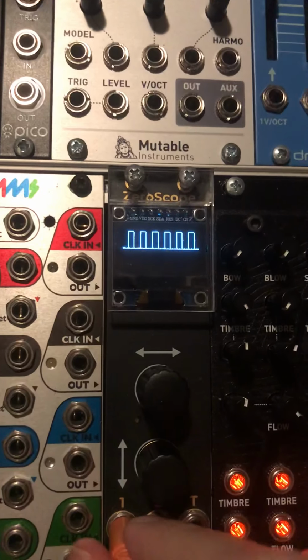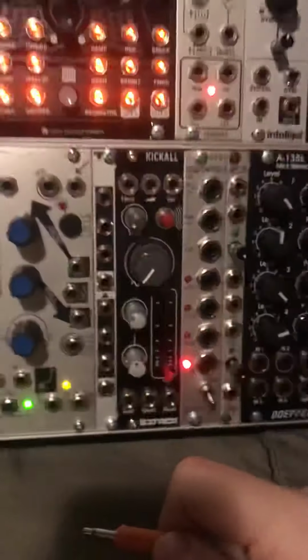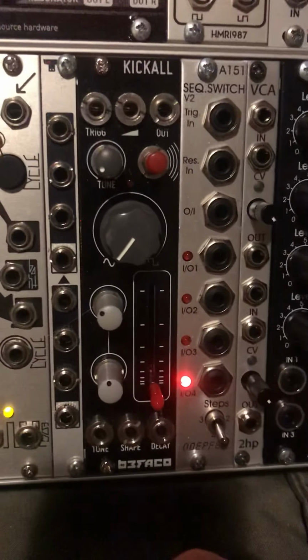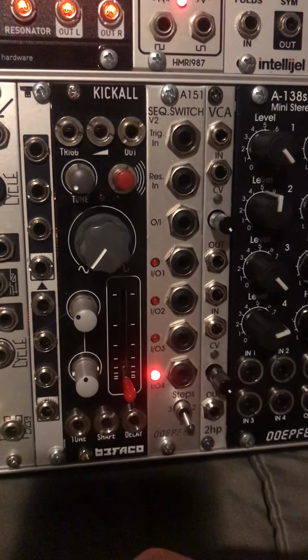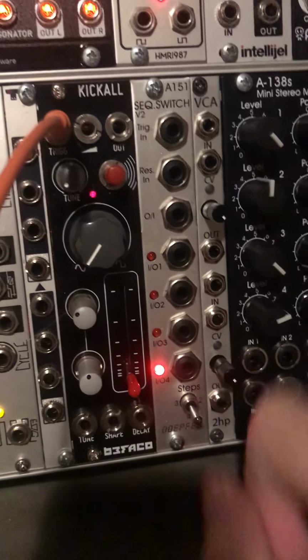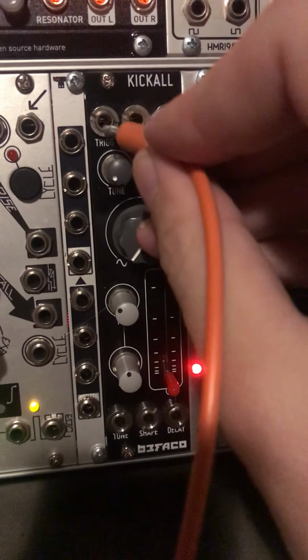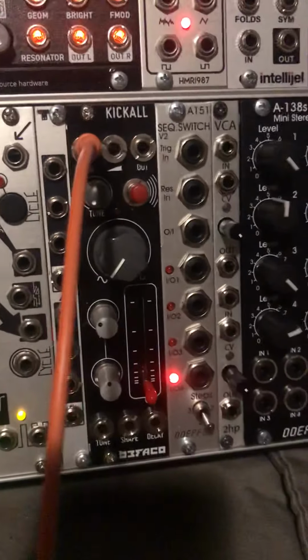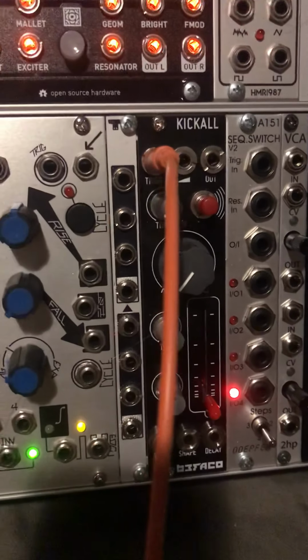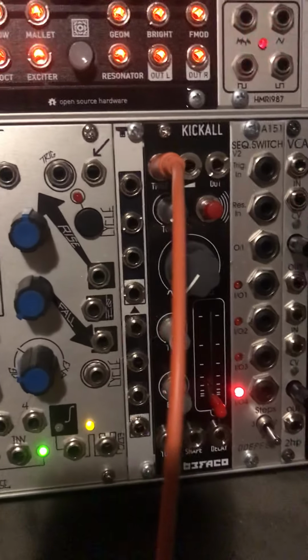So I want to take that wave, so I know something's coming out of this cable here, and I want to go to my kick module. This module is fully ready to make kick drum sounds, and it takes a trigger, which is similar to a gate. You can see when I plugged in this here, see that little red LED right here, it starts flashing. Just realized I didn't hook up the sound, so here.